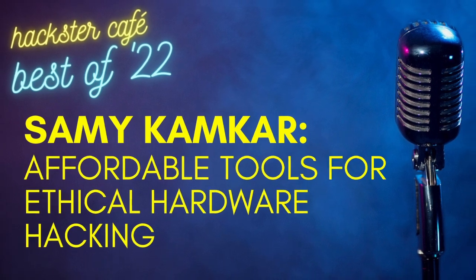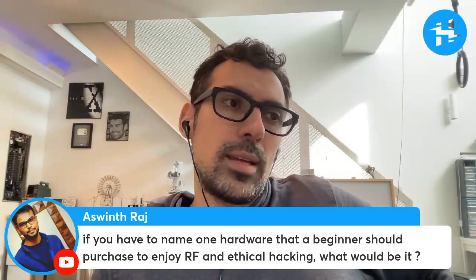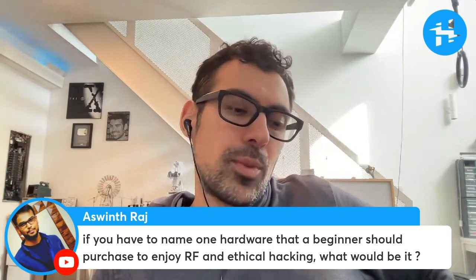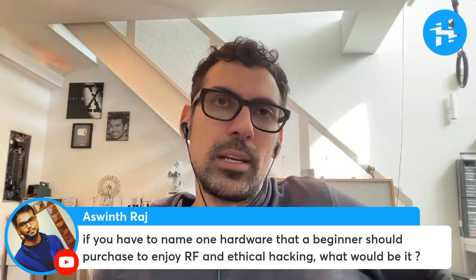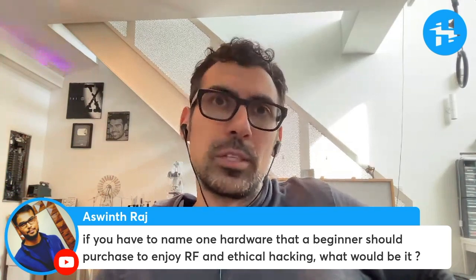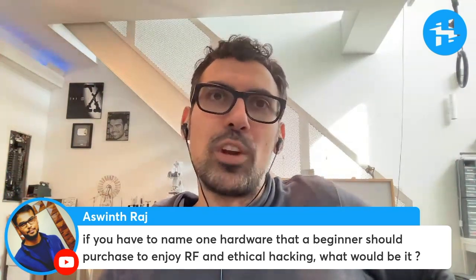For RF, I think there's two tools that I would suggest, depending really on your price range. One would be HackRF. It's a few $100s for a software-defined radio. It's very, very powerful for its price, and I'm really interested in low price technology.